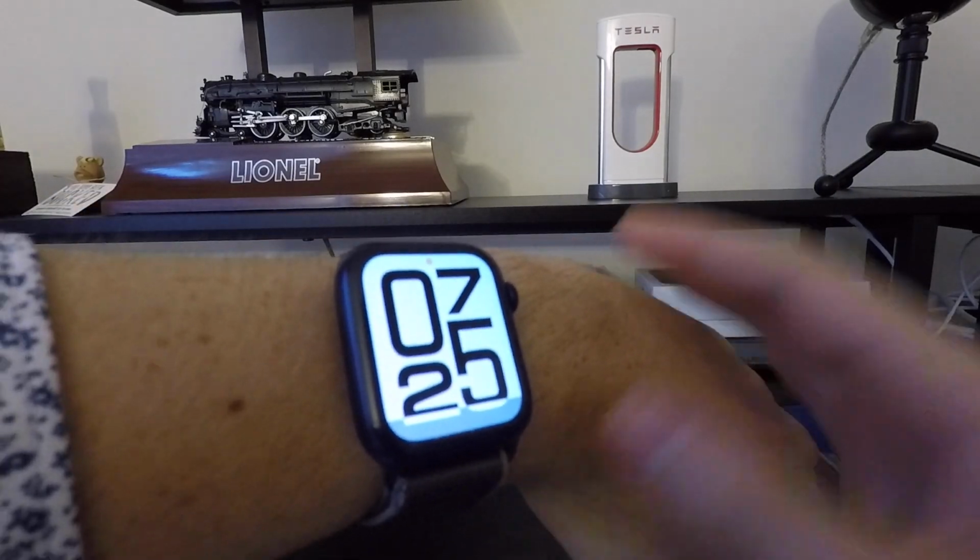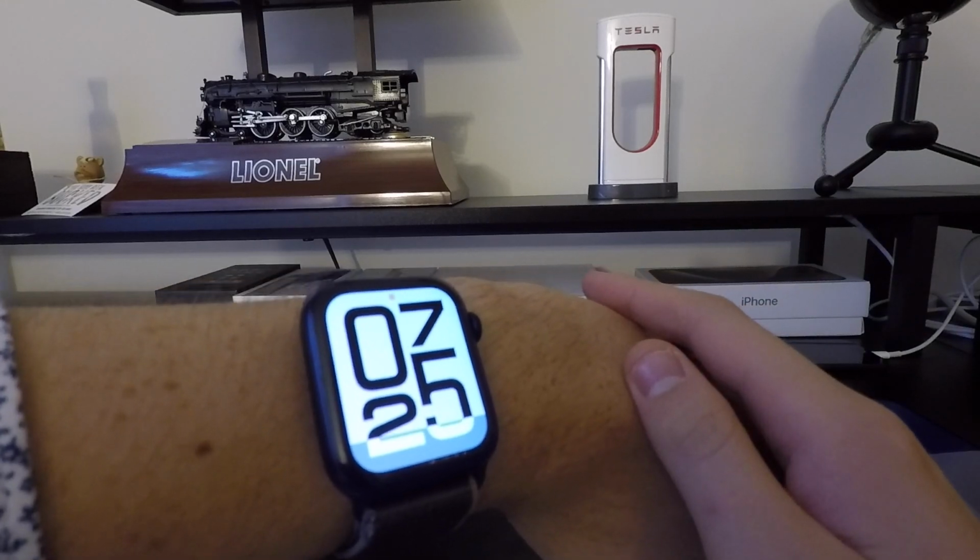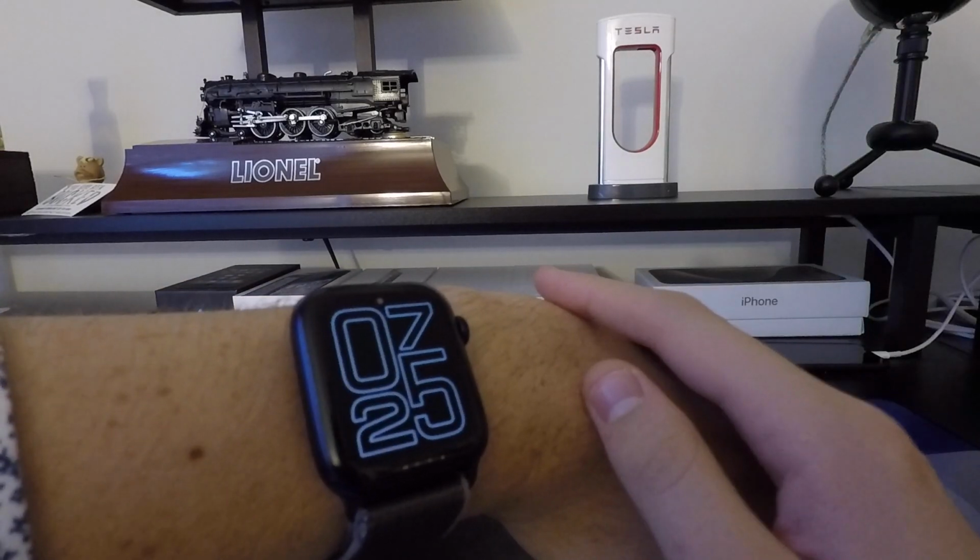An important part of Apple Watch is working out. A lot of people use this to track their calories and workout goals and different things like that.